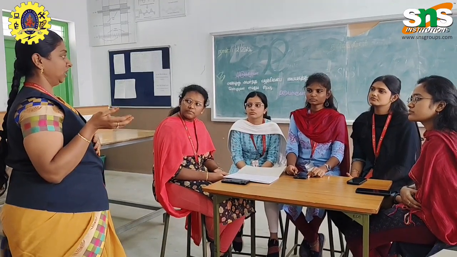The third one is ideate. We have to find the solution and implement it in the next stages. The fourth one is prototype. With the previous steps, that is empathy, define and ideate, we have to develop a product that is called a prototype. The final step is testing. We have to test it using either hardware or software. This is about the 5 stages of design thinking.